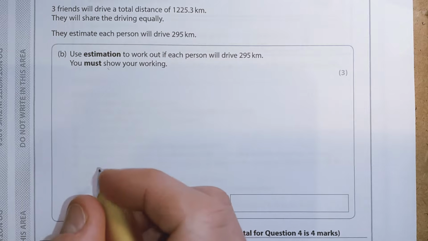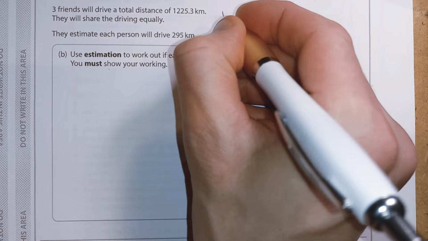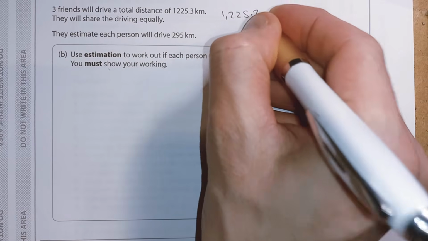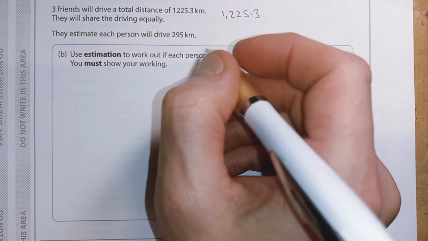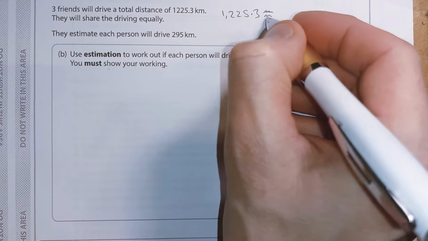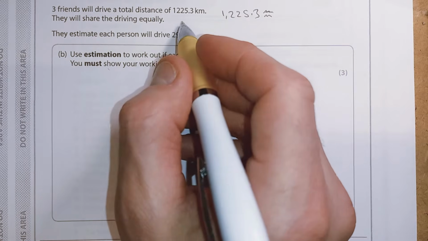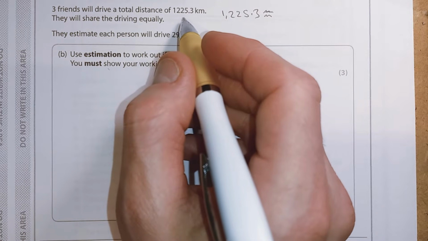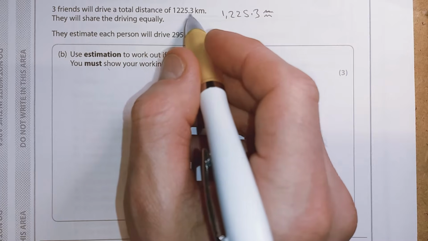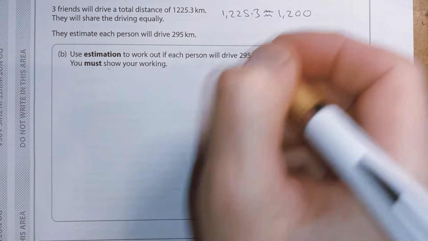Right, we're estimating, so that means, well, for 1,225.3, what's that close to? Well, and I'm going to do a wiggly line there, so approximately equal to, well, if you're going to round, you might as well round it to a nice, easy to use number. I'm going to round it to the nearest 100. So I'm going to say that's close to 1,200. Okay.